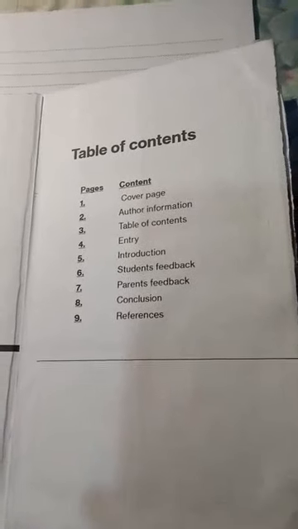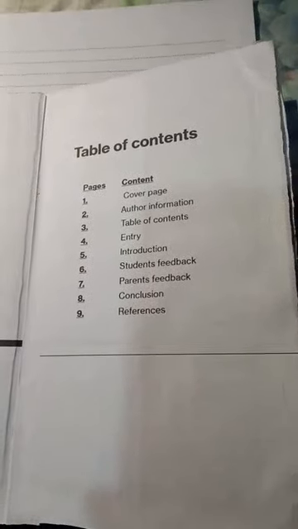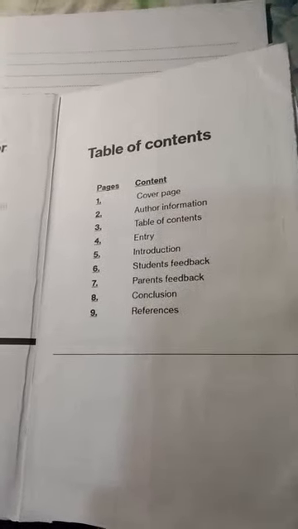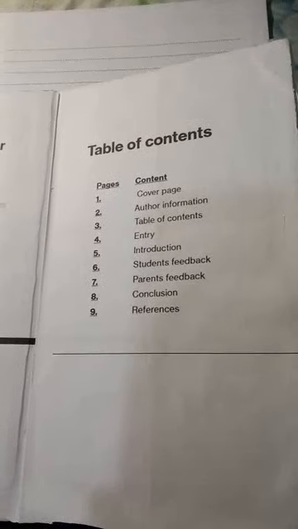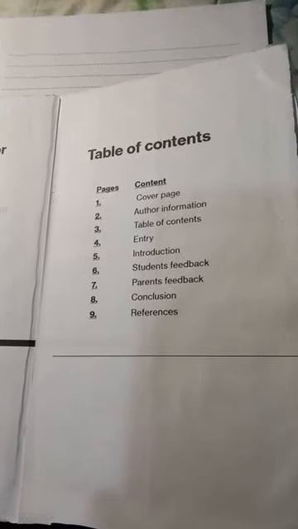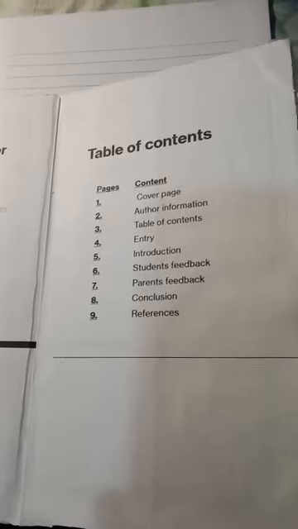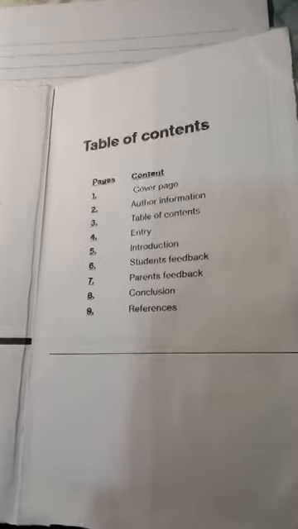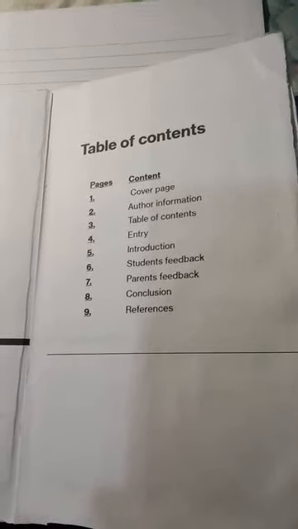It is on page 1. You can get the cover page, page 2 author information, page 3 table of content, page 4 entry, page 5 introduction, page 6 student feedback, page 7 parent feedback, page 8 conclusion, page 9 references.